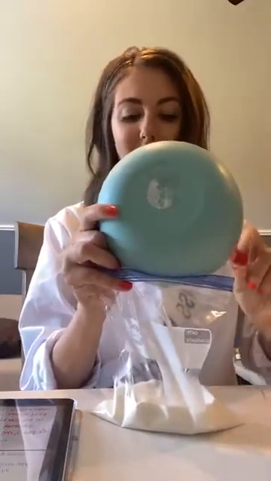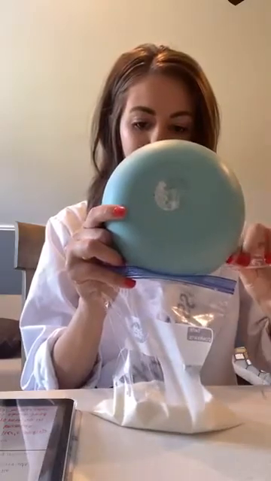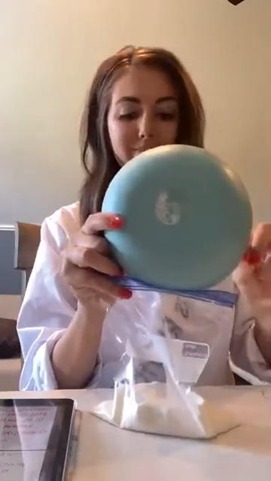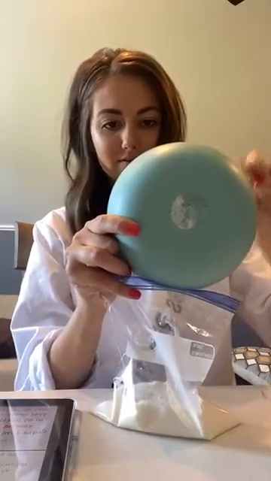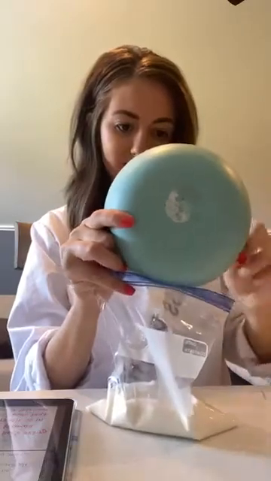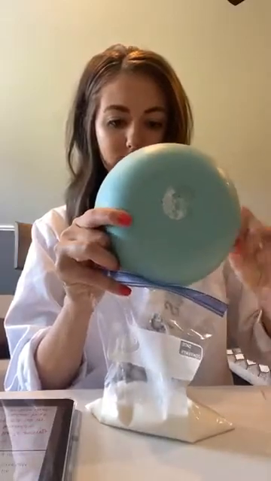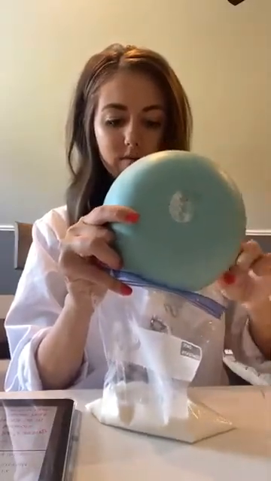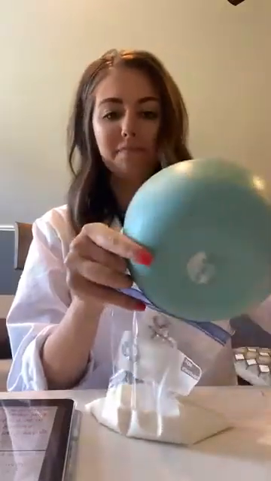Gotta make sure to get all the sugar in here. Okay, I think I got all the sugar in here, I hope so.